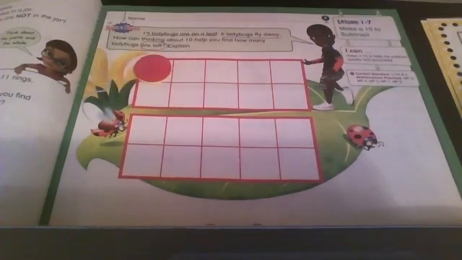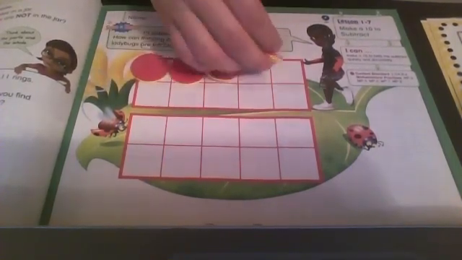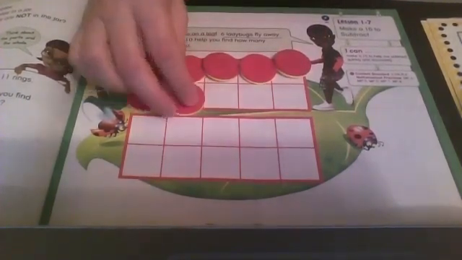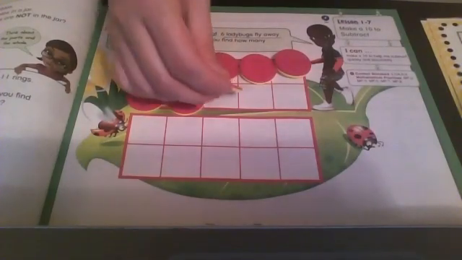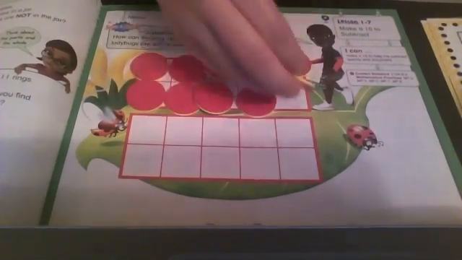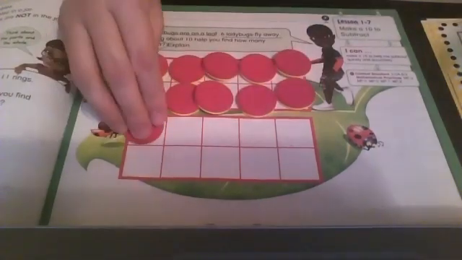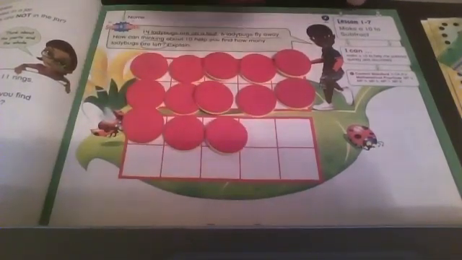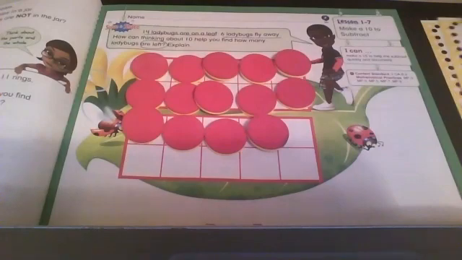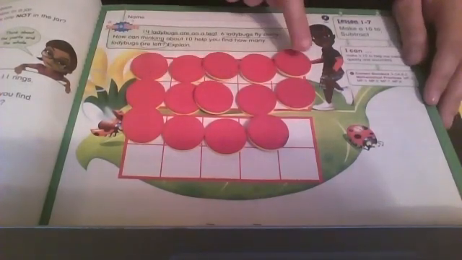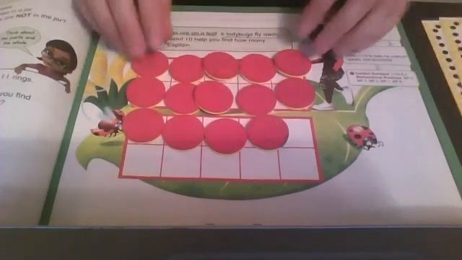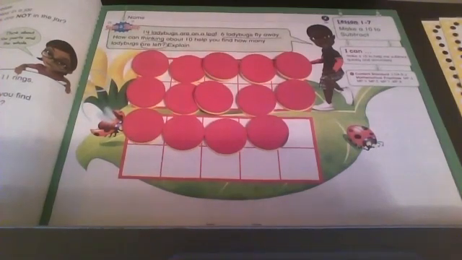So I'm going to put in 1, 2, 3, 4, 5, 6, 7, 8, 9, 10, 11, 12, 13, 14. Okay, there are my 14 ladybugs. I have a whole group of 10, and then I can count on 10, 11, 12, 13, 14. Okay, now I know next that 6 of them fly away.